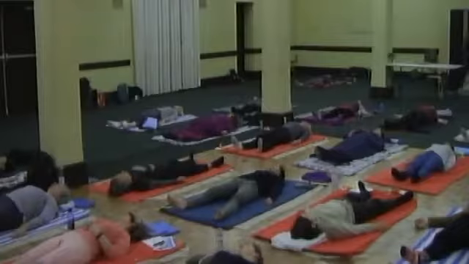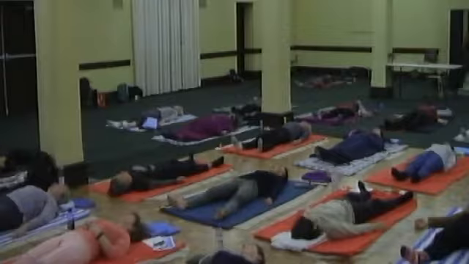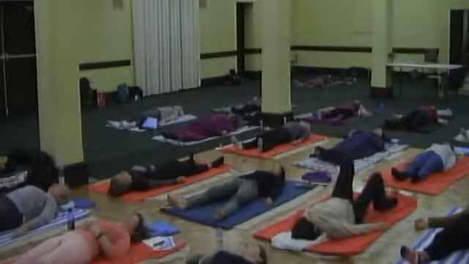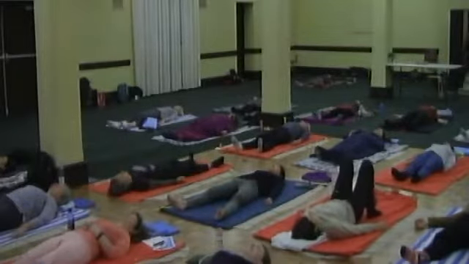And then let your head slowly move less and less to either side till you find the place where you feel at rest. And maybe that's in the middle. Maybe it's a little off middle for you right now.